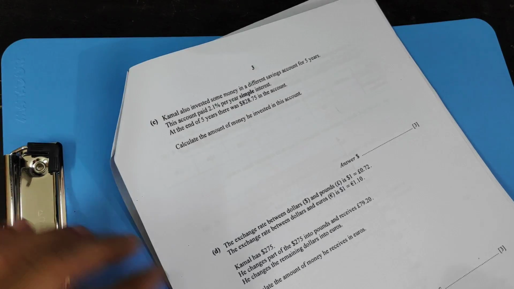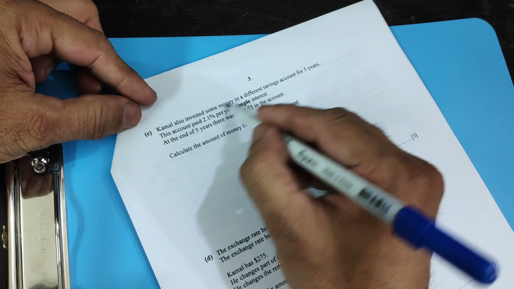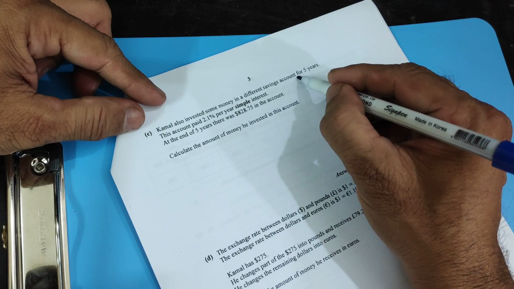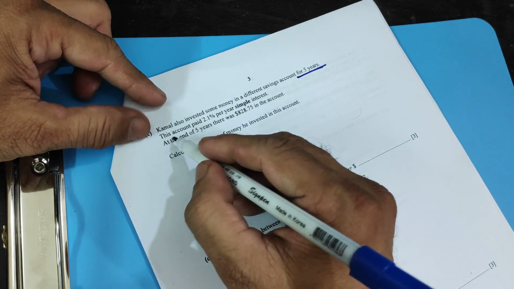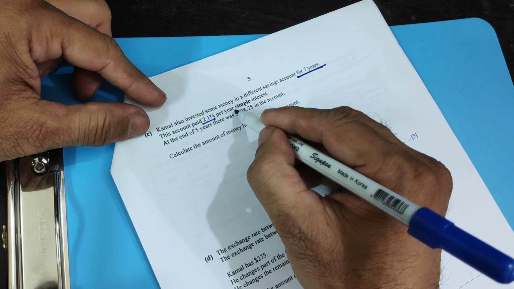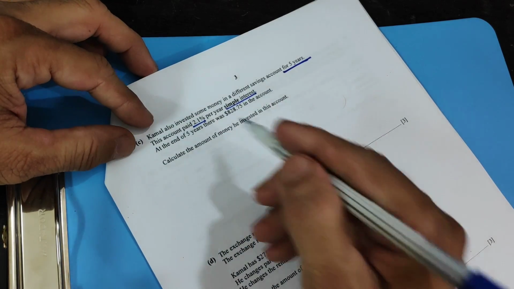All right, C. Kamal also invested some money, it didn't say how much, in a different savings account for the same time, 5 years. This account paid 2.1% per year, that's the rate, simple interest. Now it's simple interest. Previously it was compound interest, now it's simple interest. The formula is completely different.